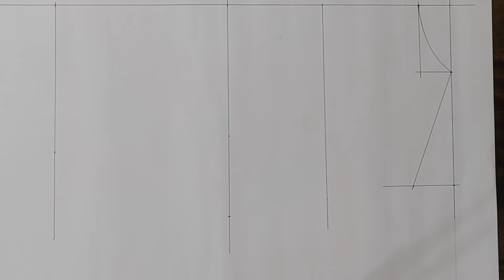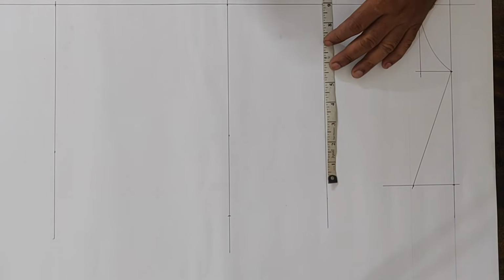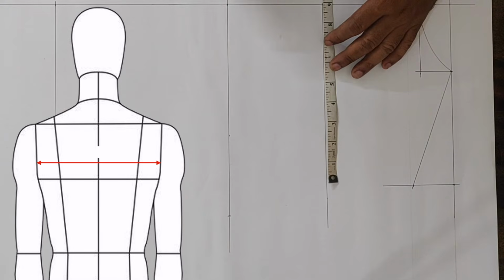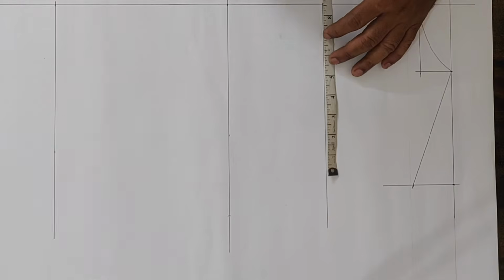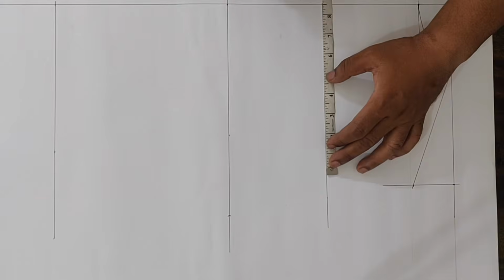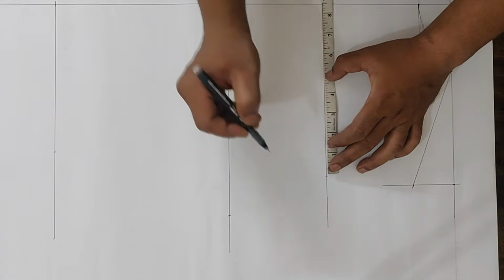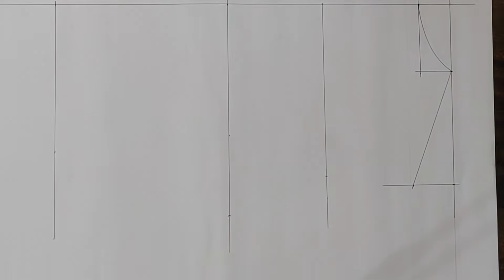So after drawing the back width line, we'll place half of the back width measurement on that line. In my pattern, the back width measurement is 17 inch, so half of 17 inch is 8.5 inch. So I'll place the same from the center back position on that line and mark the back width side seam position.